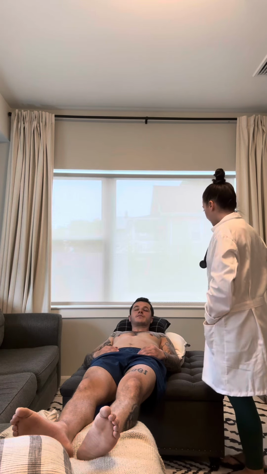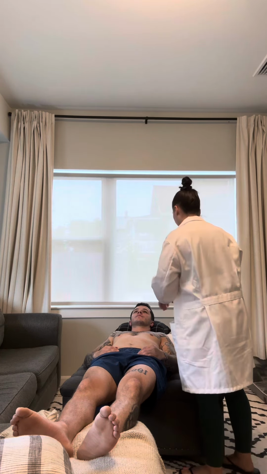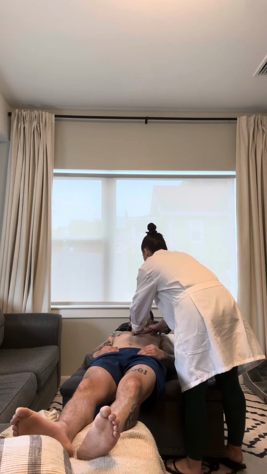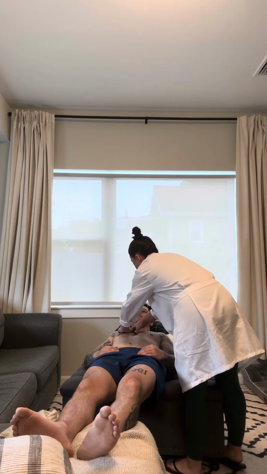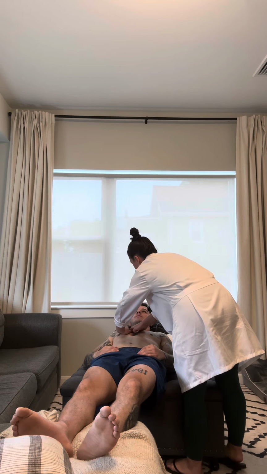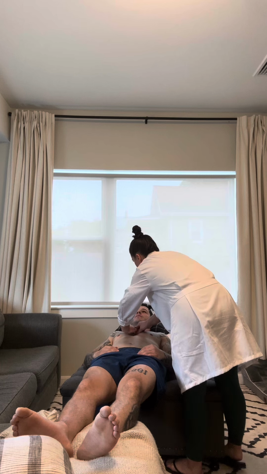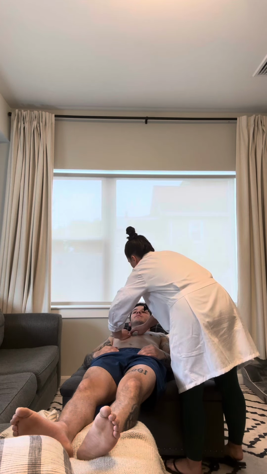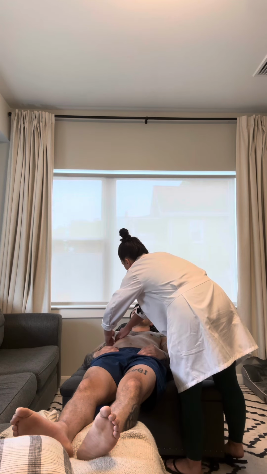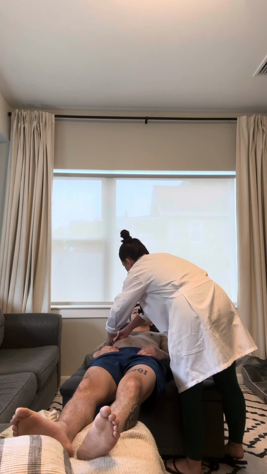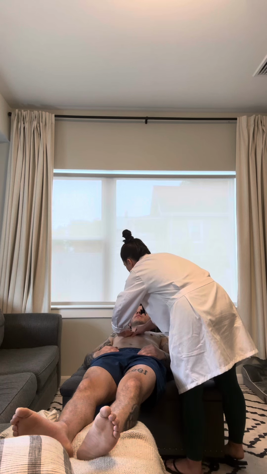So now that we've done that, I'm going to start palpating. I'm going to palpate your precordium. I'm also looking and feeling for any thrills, abnormal pulsations over your valvular areas, any heaves. I'm going to move on to palpating your apical impulse. It seems like a good size. The location is correct. Not feeling any heaves as well.